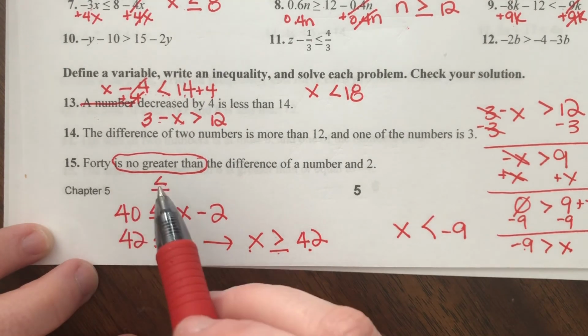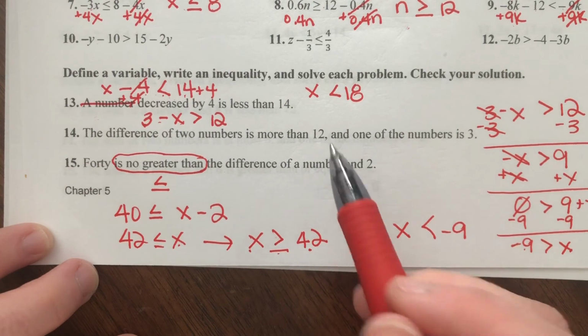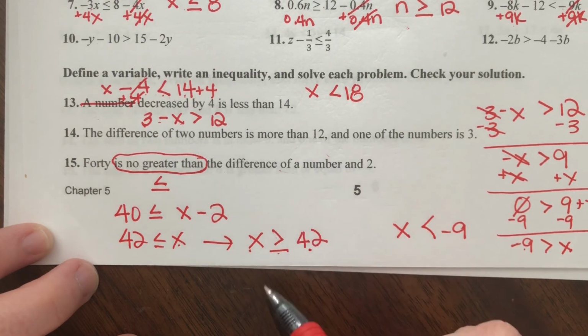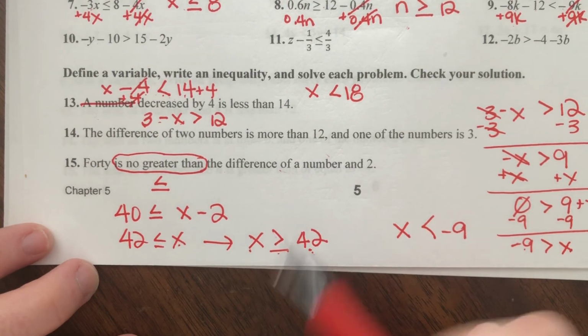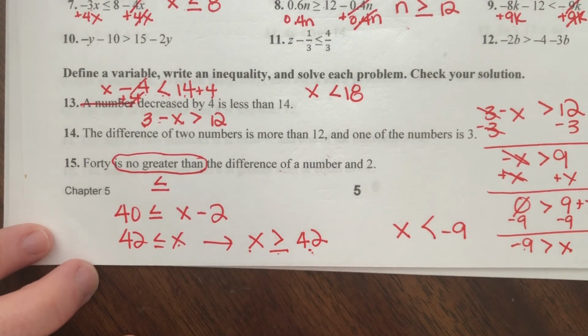40 is no greater than, so it can be less than or equal to the difference of a number and 2. So what does that number have to be? 42. 42 minus 2 is not bigger than 40. It's less than or equal to 40. I hope that makes sense.